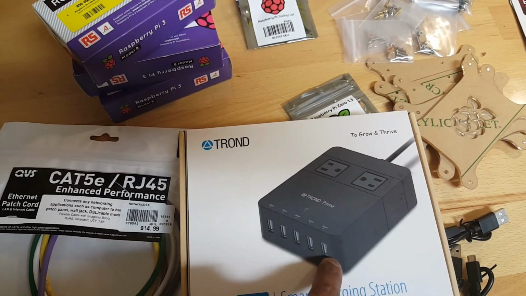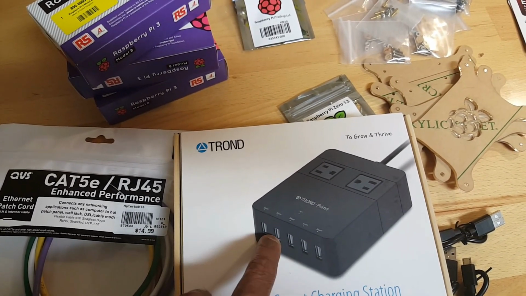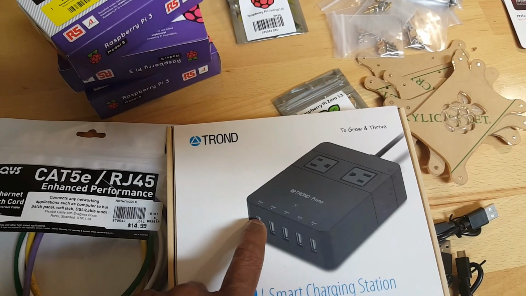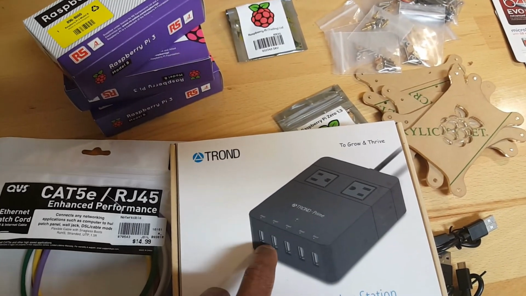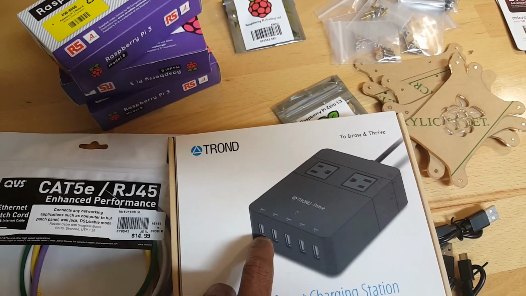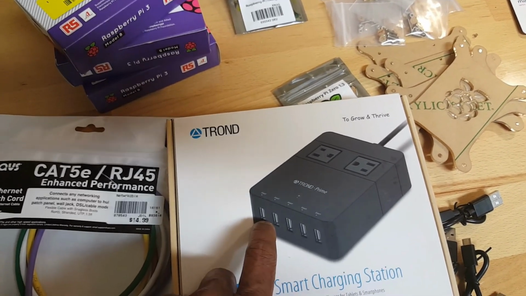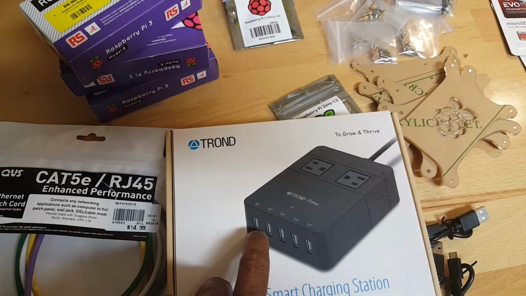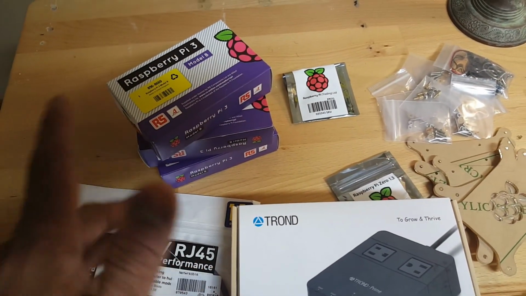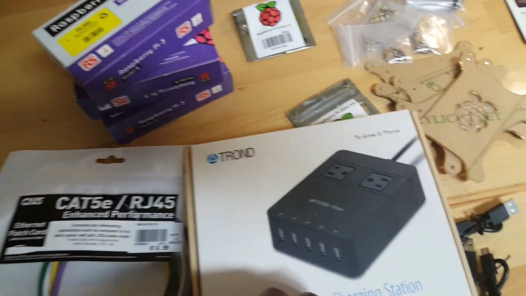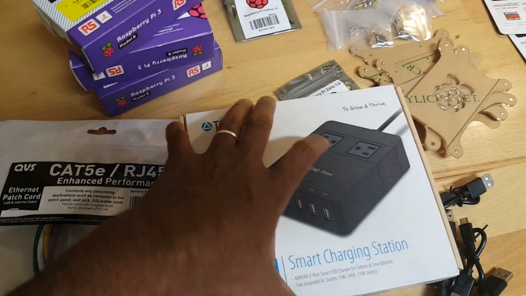And each of these 5 ports serves up 2.4 amps, at 8 amps max and 40 watts. That should be plenty good for what I'm trying to do, because I will only be using 4 ports, right? And a Raspberry Pi takes about 2.2 amps, something in that range, so we should be plenty good.